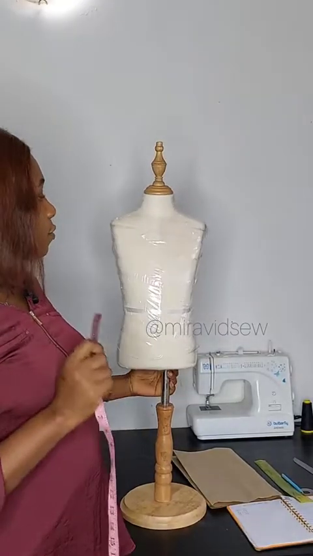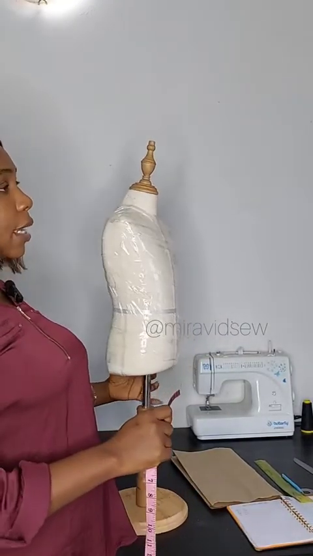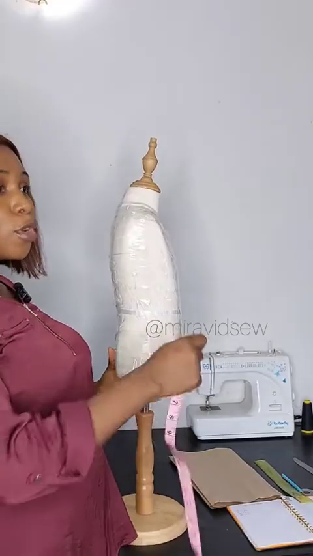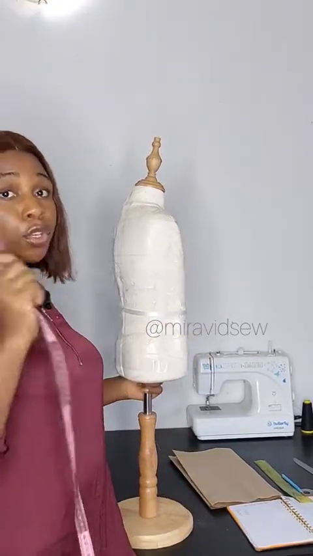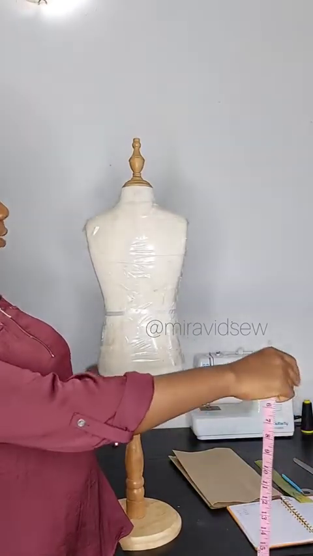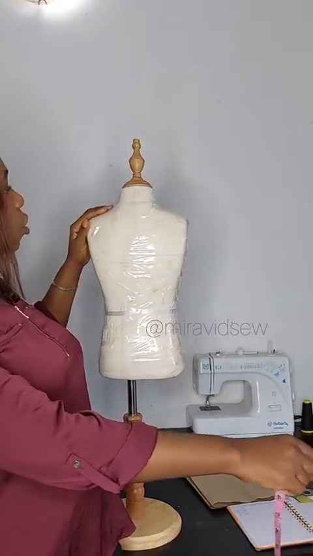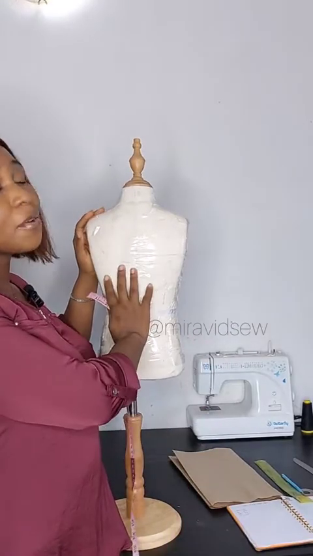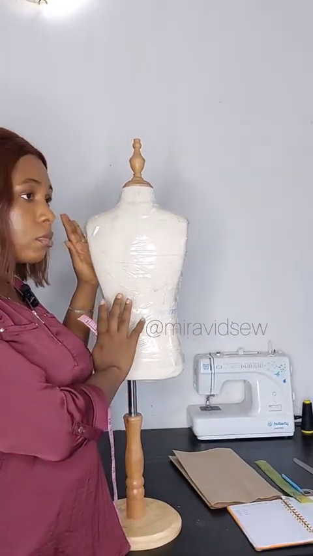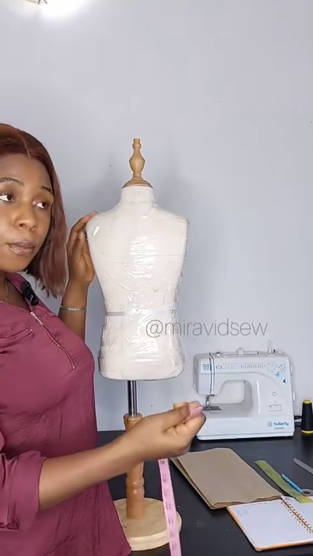So you're going to start, first of all, by taking your client's shoulder. There's really no standard to what you must start with first, but I'm just saying that there are standard measurements you must take. So this is the back of my client, and you're going to take your shoulder measurement. I'm going to teach you how you'll be transferring this measurement to your pattern.